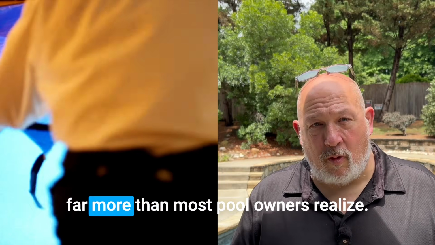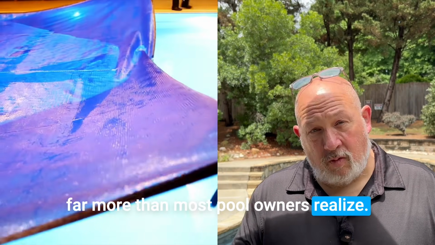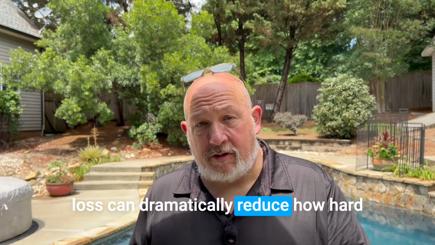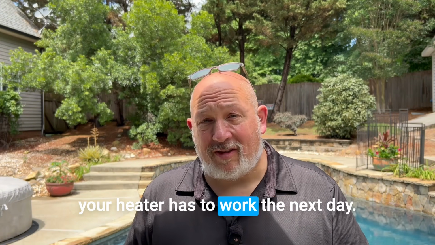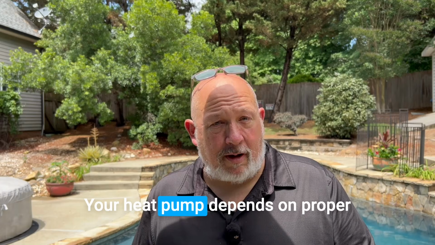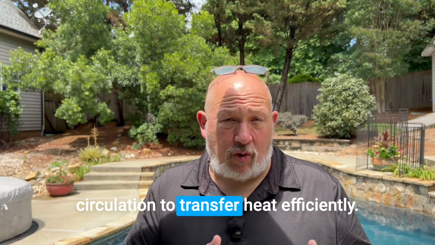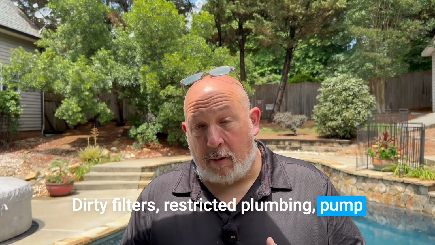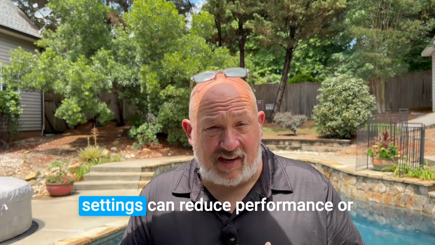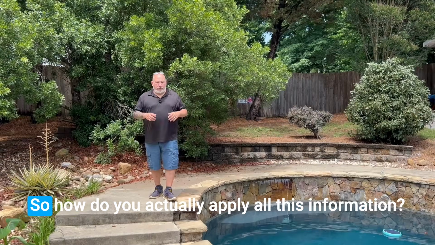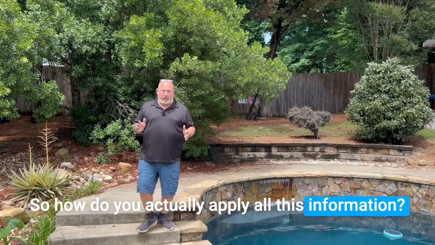This is also why a solar cover matters far more than most pool owners realize. Reducing overnight evaporation and heat loss can dramatically reduce how hard your heater has to work the next day. One more thing people often overlook is water flow. Your heat pump depends on proper circulation to transfer heat efficiently. Dirty filters, restricted plumbing, pump speeds that are too low, or poor flow settings can reduce performance or even trigger flow protection errors. So how do you actually apply all this information?